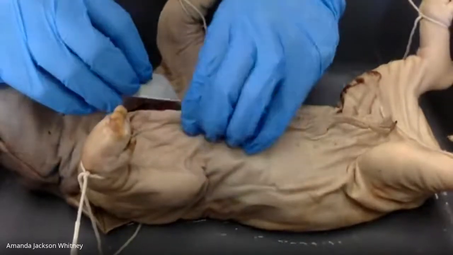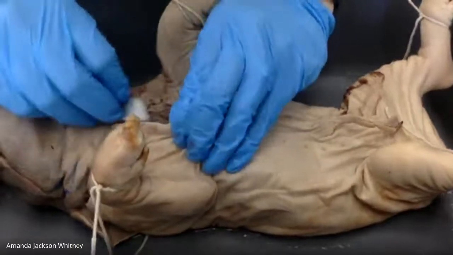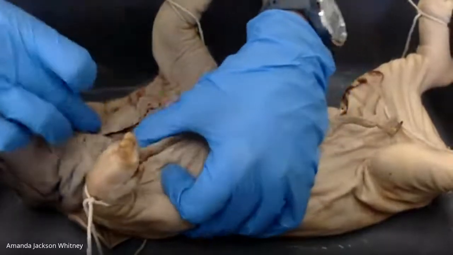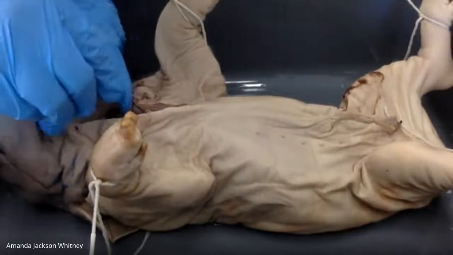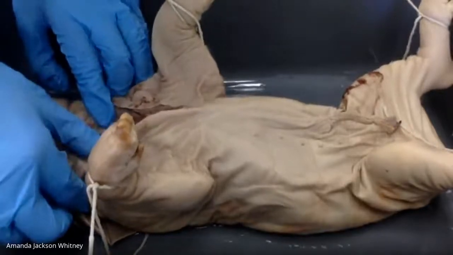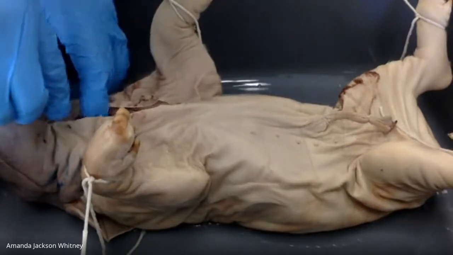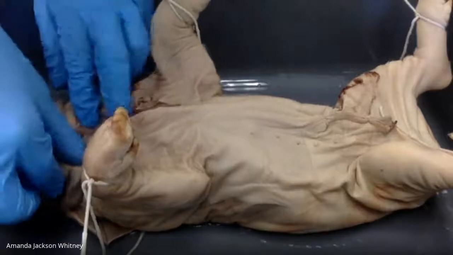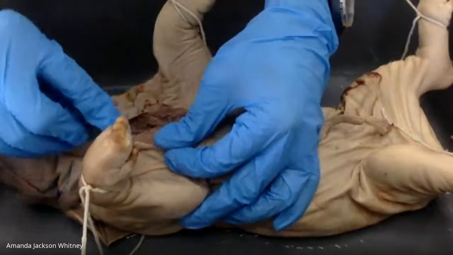What are some of the muscles that we know of that are around the thoracic cavity? Back to our last unit. Muscles, anyone remember? What are some of the muscles that help us breathe? What are those called?